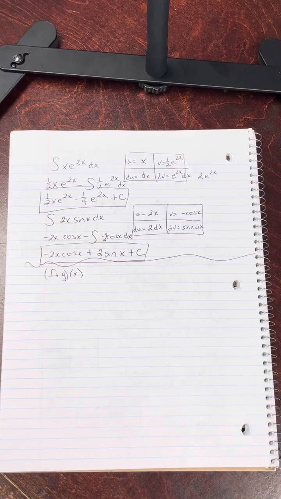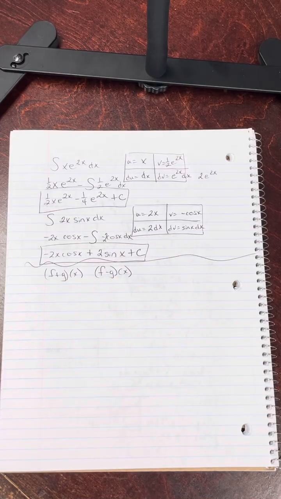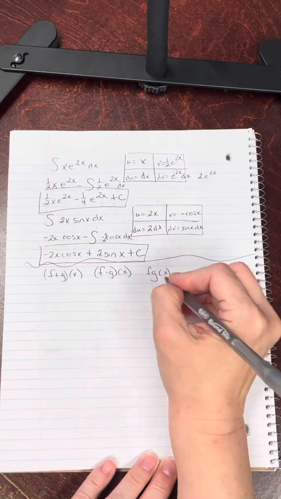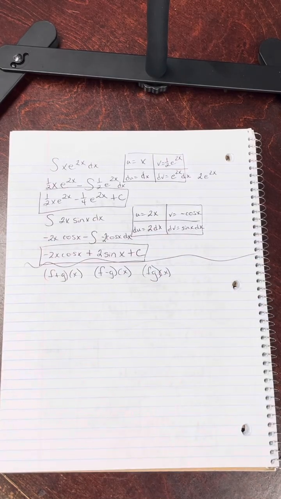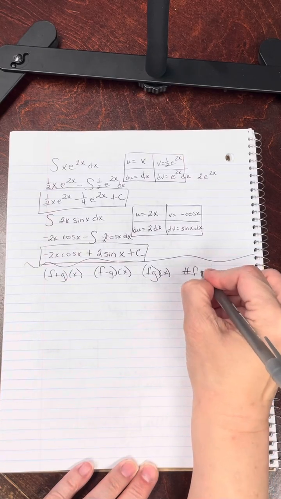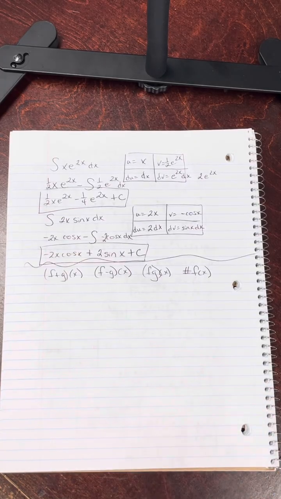Number 2, if you need to subtract, then you're doing f minus g of x. You're going to subtract their limits to get the answer. Number 3, the limit of the product of two functions is the same as multiplying. So fg of x is the same as multiplying those limits together. Number 4, the limit of the product of a constant and a function equals the constant times the limit. So if you've got a number in front of f of x, you multiply that number times the limit and get that answer.